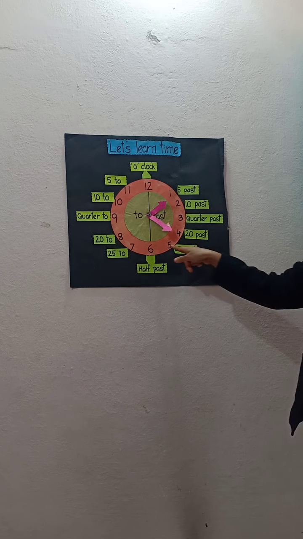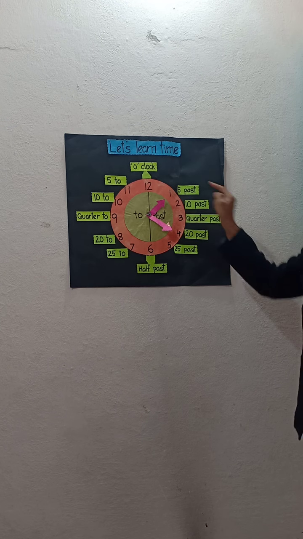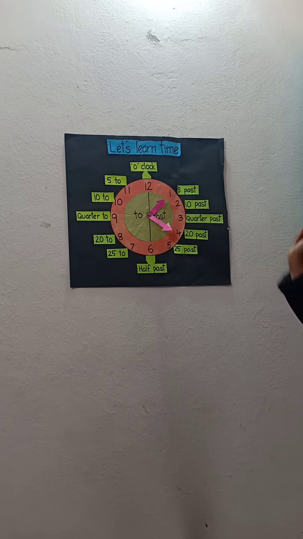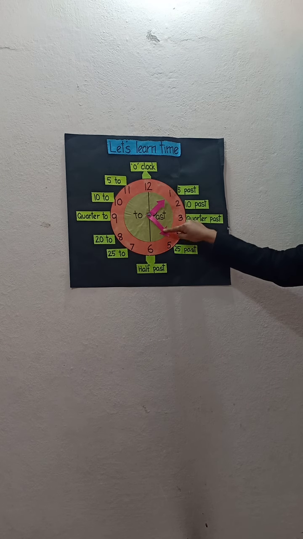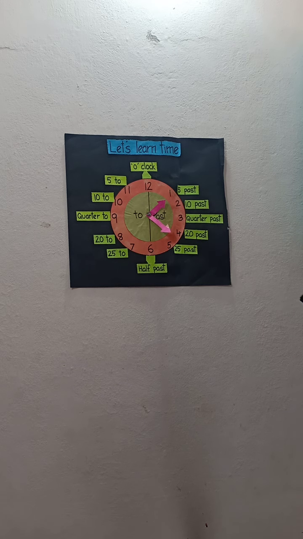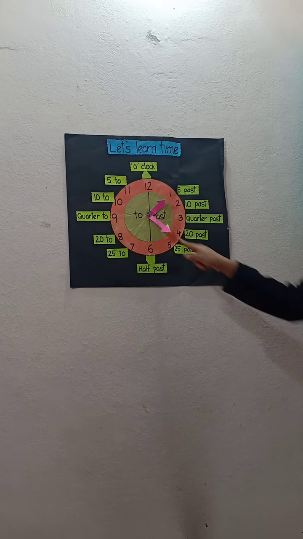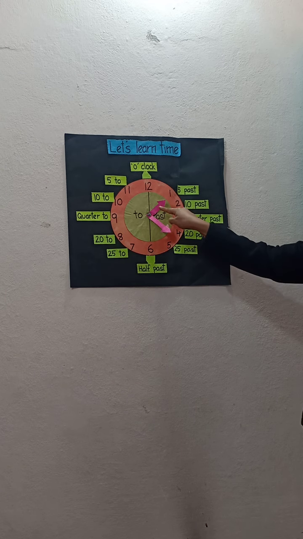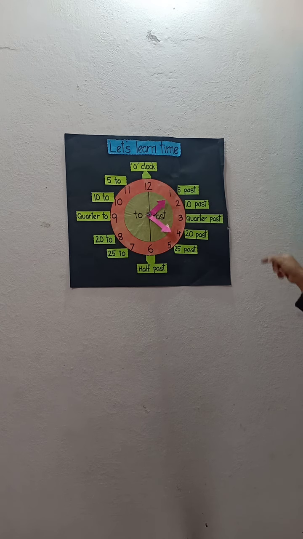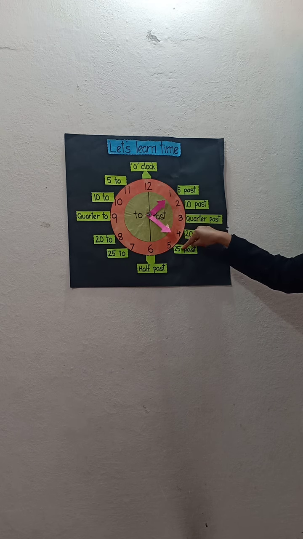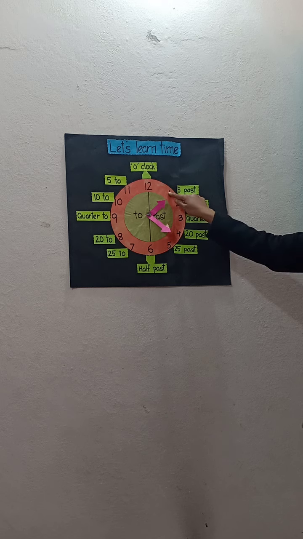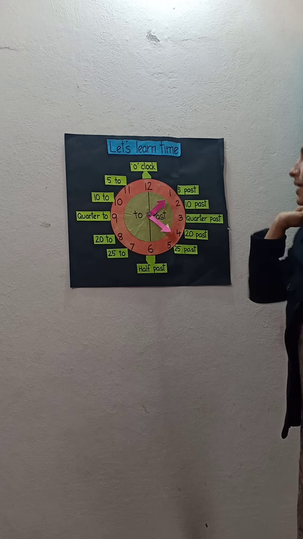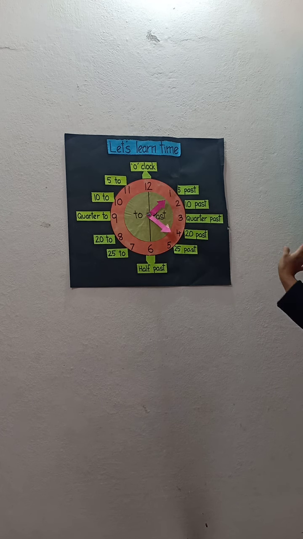Like suppose if the short hand is on 1 and the long hand is on 5, so what will be the time? 25 past 1. Why 25 past 1? Because long hand is on 5 and the short hand is on 1. So this is called 25 past 1 or 25 minutes past 1. Actually these are minutes.